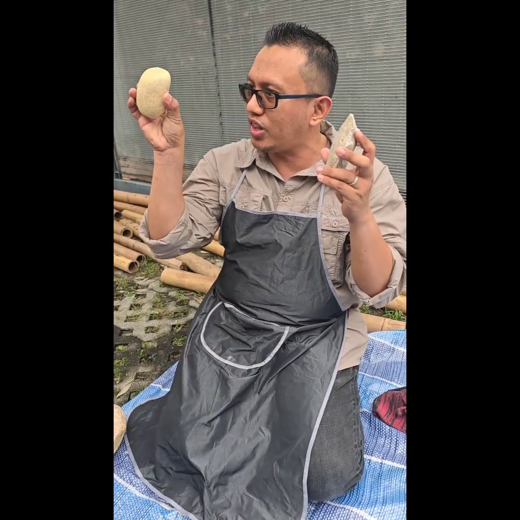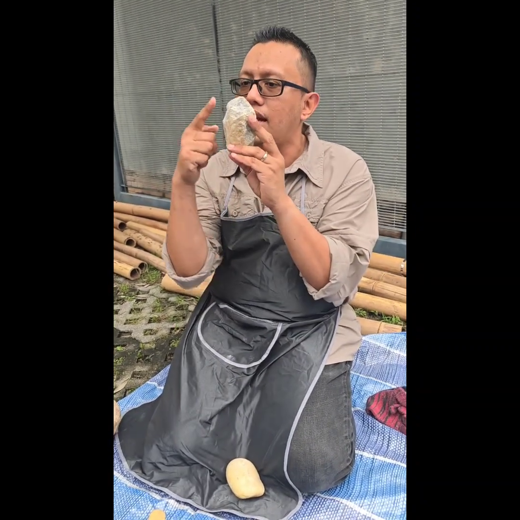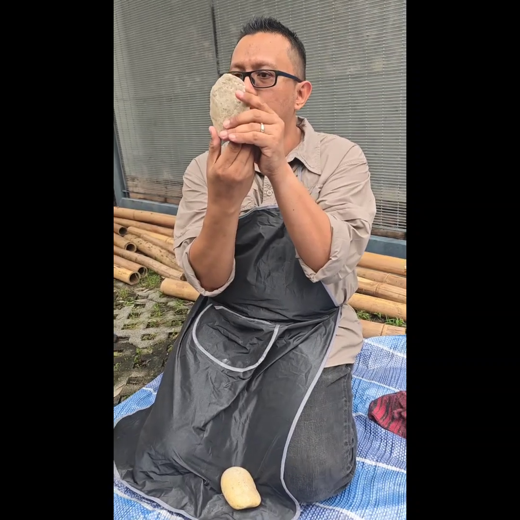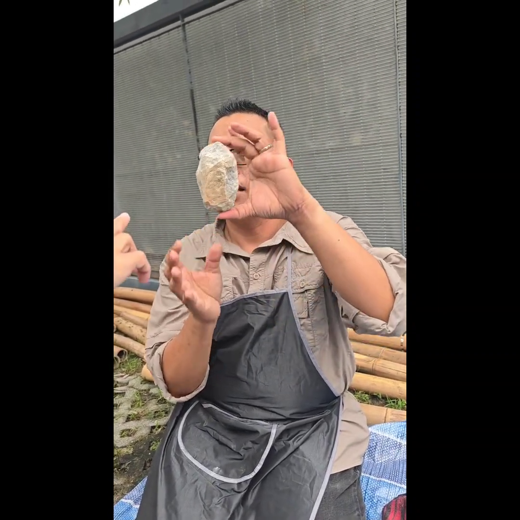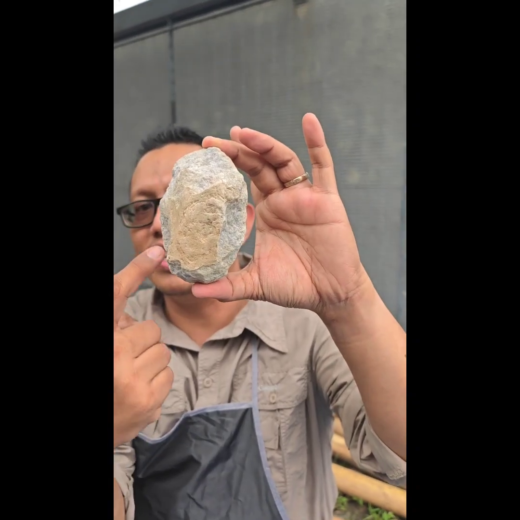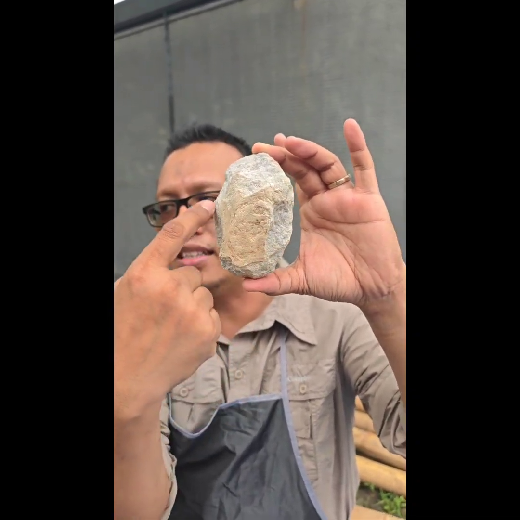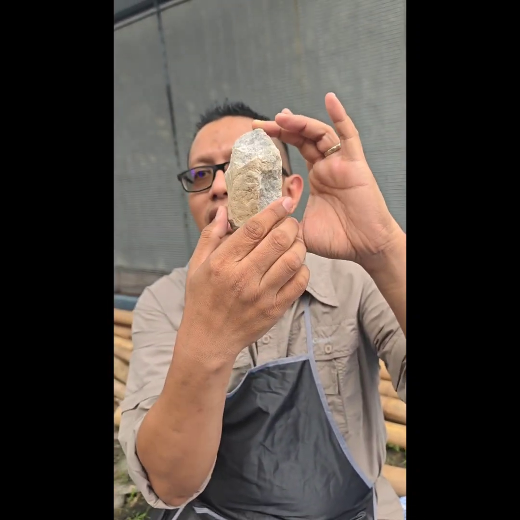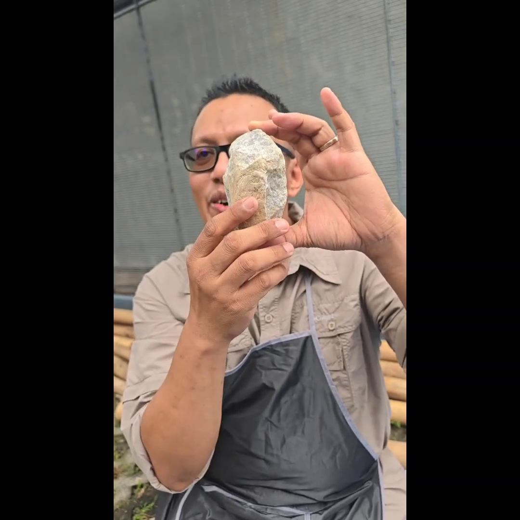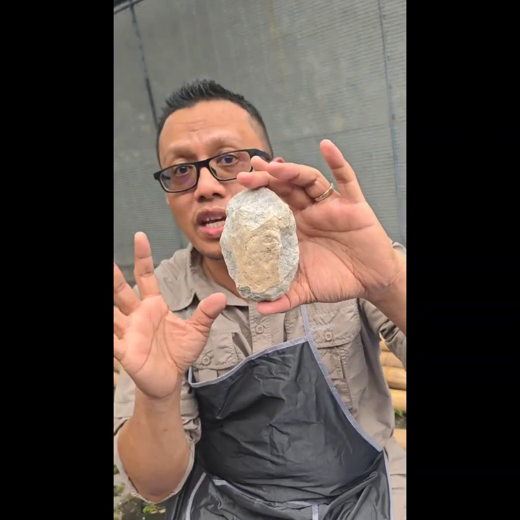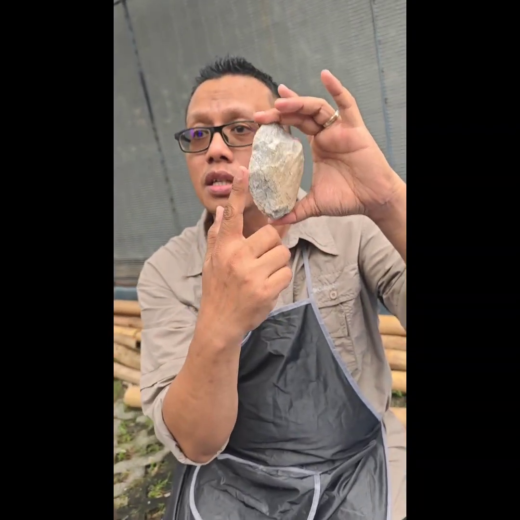So it's only shaped on one face, only one area has been shaped. This side is not shaped. These are all being flicked. But why would they flick that? That's a good question. The only idea is to flick it because they want a sharp edge.